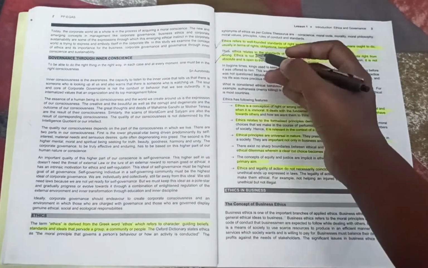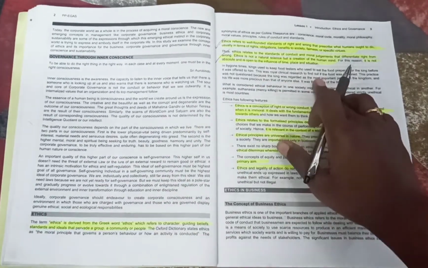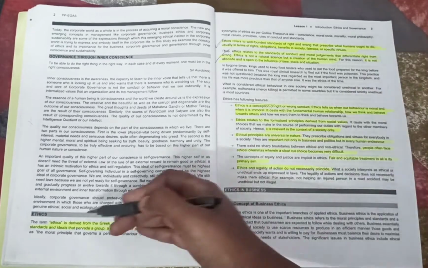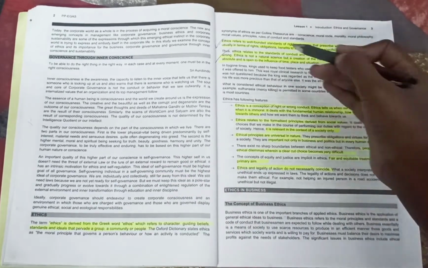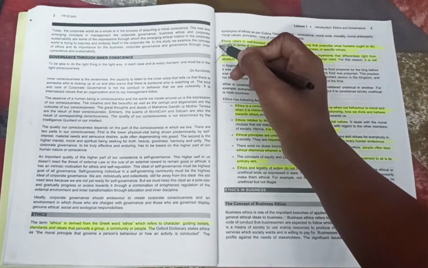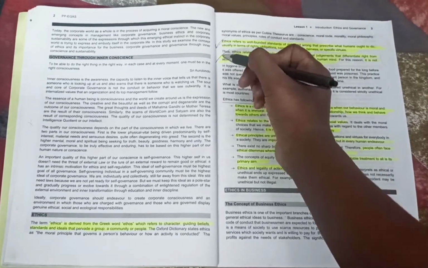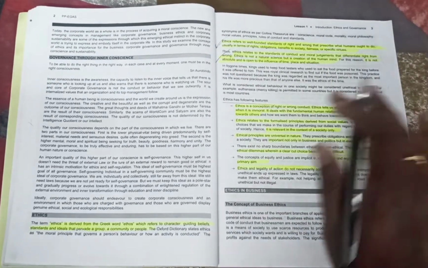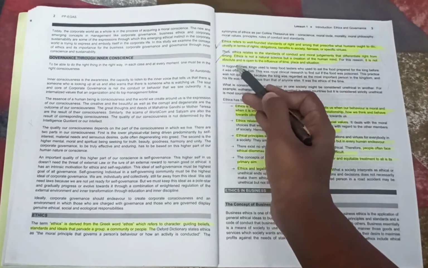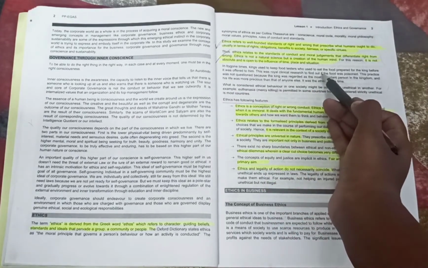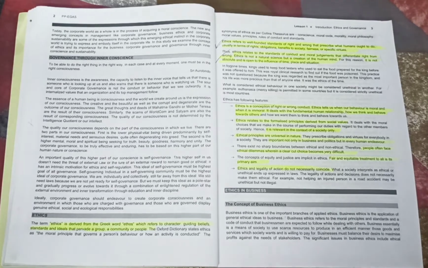So this is ethics. From here to here, it covers only the definitions. So you need not study all the paragraphs. You only have to pick up the most important parts of this paragraph, that is only the definitions. We are concerned only about that. We don't need all this. In bygone times, kings used to keep food testers. Can we study everything? No, we're not robots. Right?